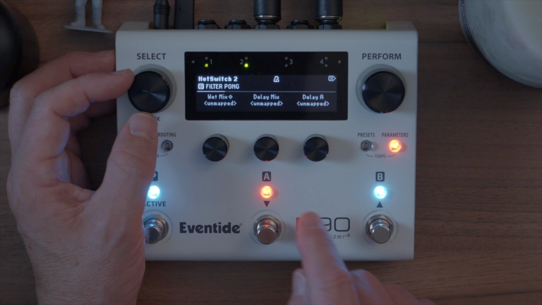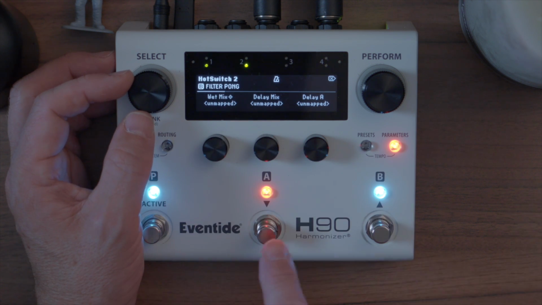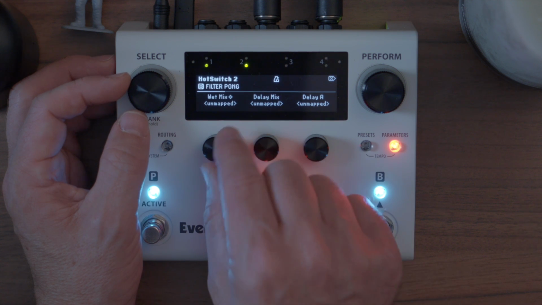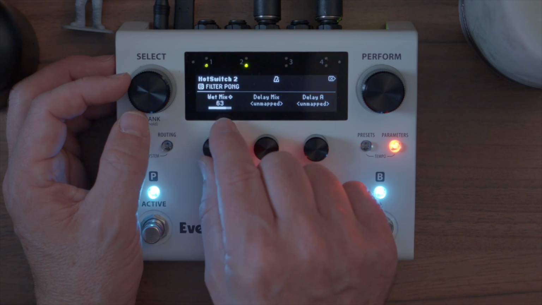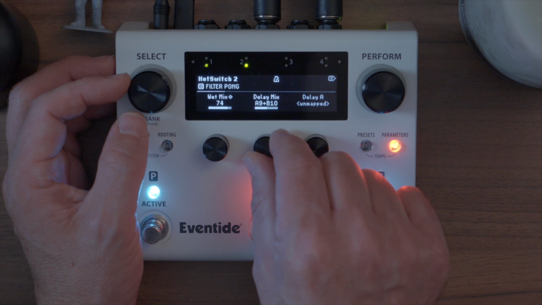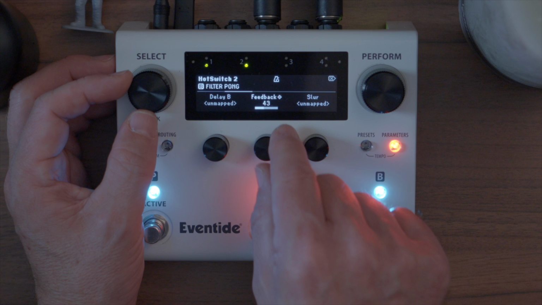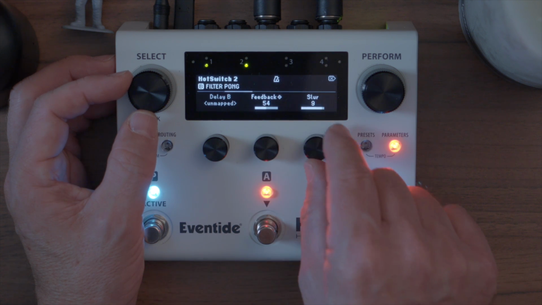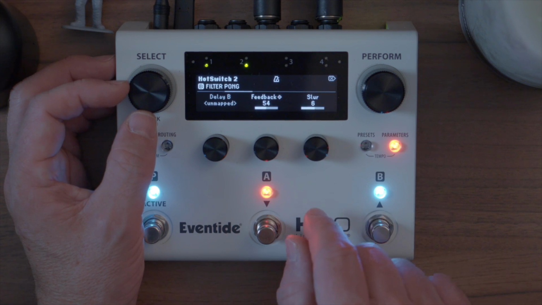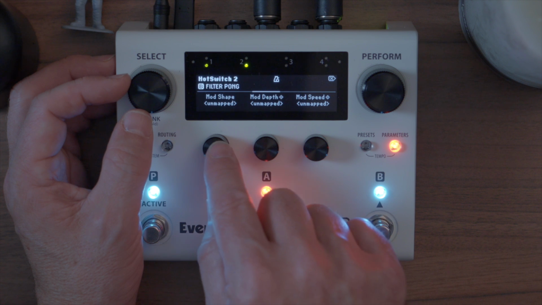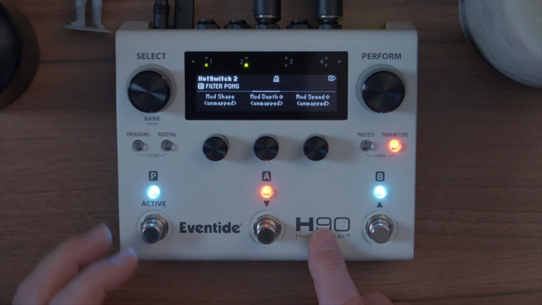But I think we do want a little bit more. So if I'm still allocating things to switch 2, it says at the top, hot switch 2, if you ever get lost where you are. We'll get the mix up a bit more. We'll change the, and we will leave the rest as it is.